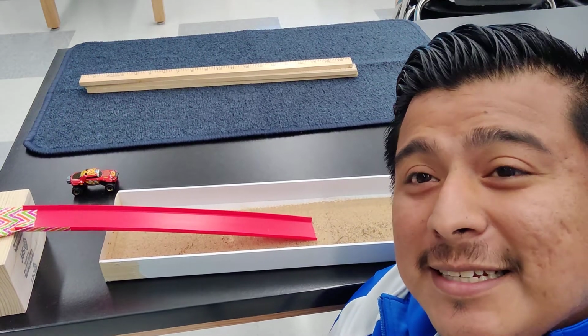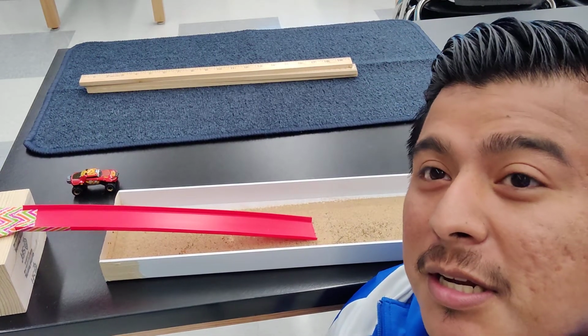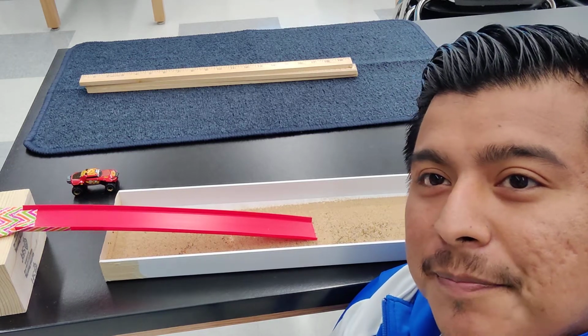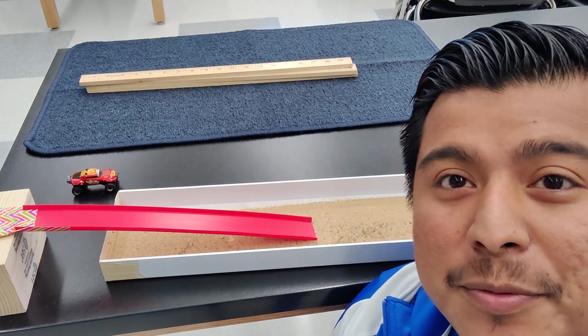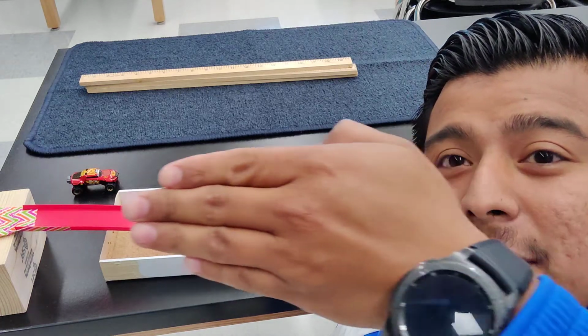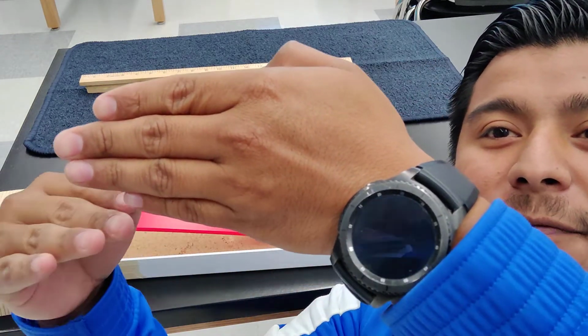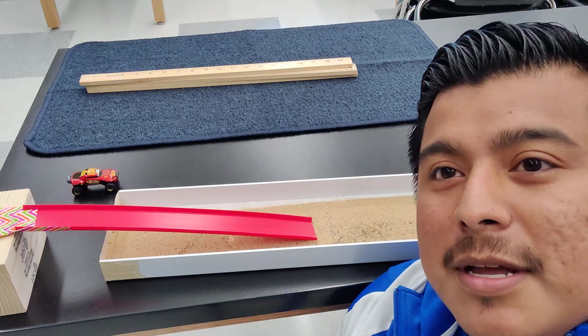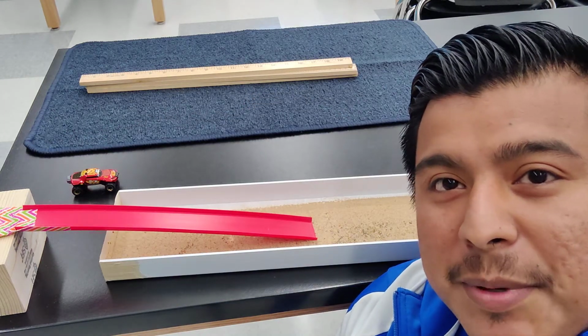Hey guys, so for today's experiment, we're going to work on friction. Friction is a force, an opposite force. It goes against the direction that you're moving. So if you're going to the right, friction is actually pushing against you or pulling against you in the opposite direction, which would be the left.